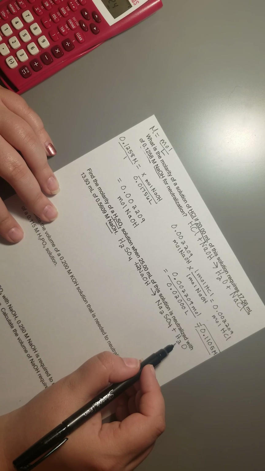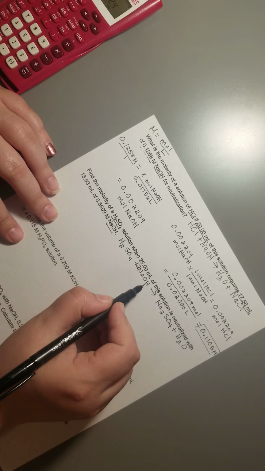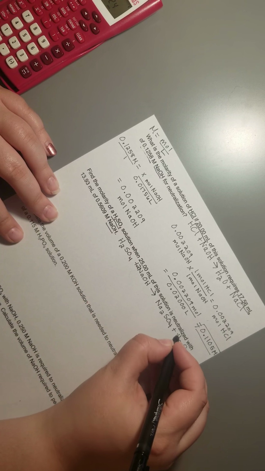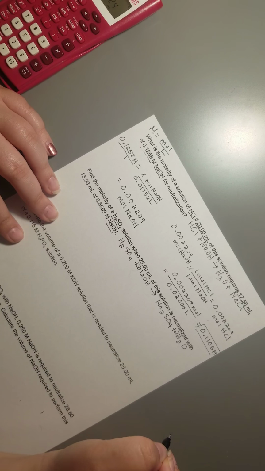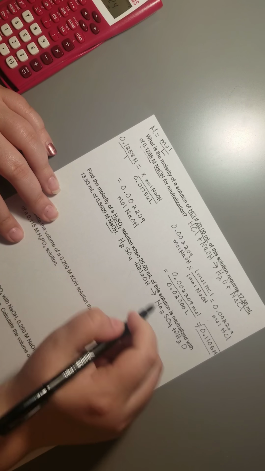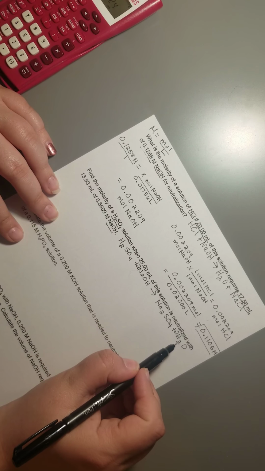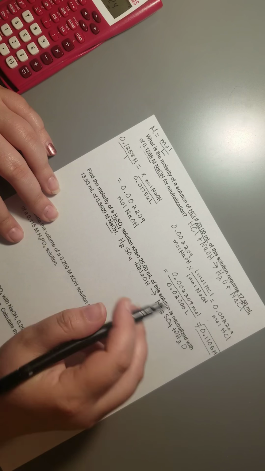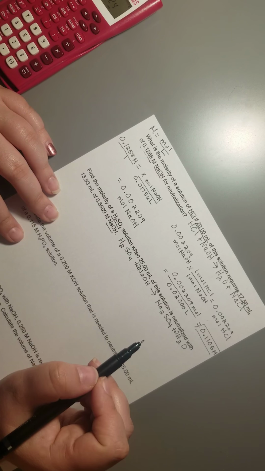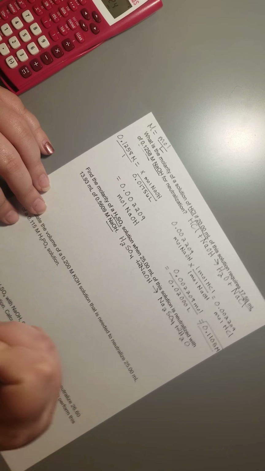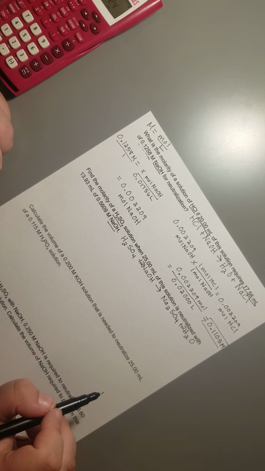So 2 H's here. I have 2 plus 2 for a total of 4 H's. So I need a 2 in front of H2O. When you are doing these equations, you are generally always going to have to balance the water on the product side and then one of the reactants on the reactant side.